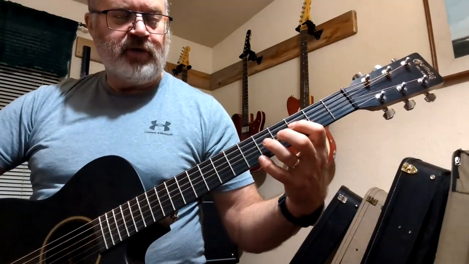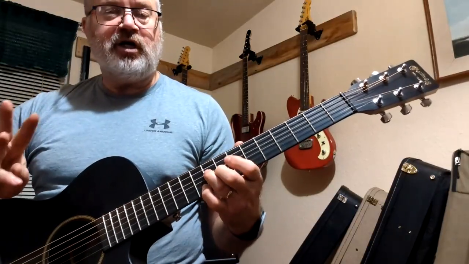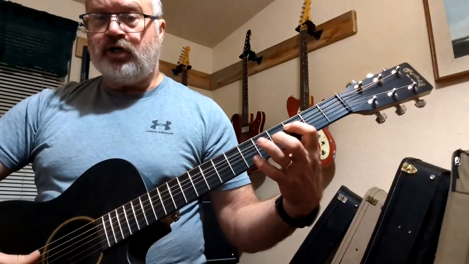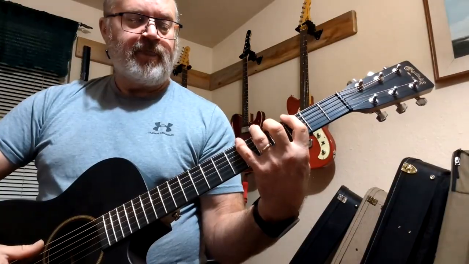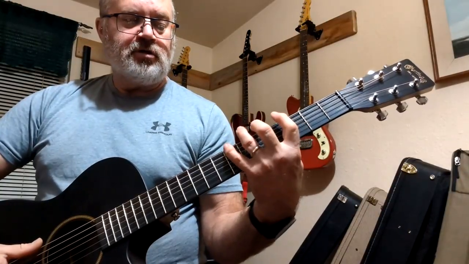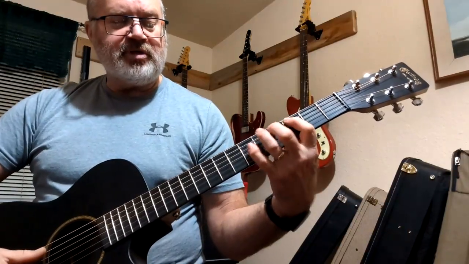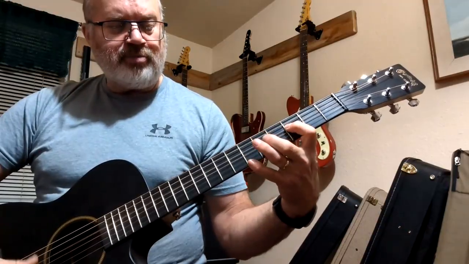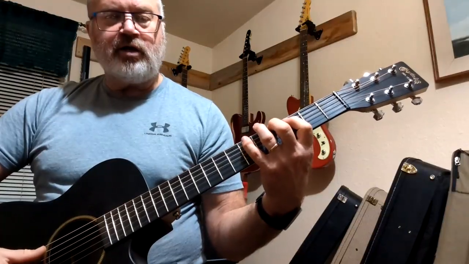And on the next string, 2 frets, 2 frets, 2 frets again, you do it 3 times. So when you're at the root, you do it 2 times. If you're down below the root, there's 3 times. There's 2 times here, and then up you go 3 times.